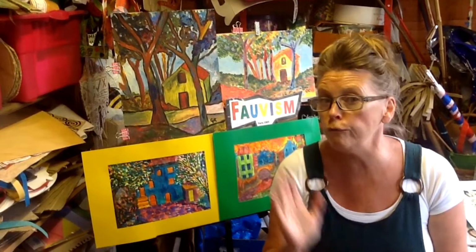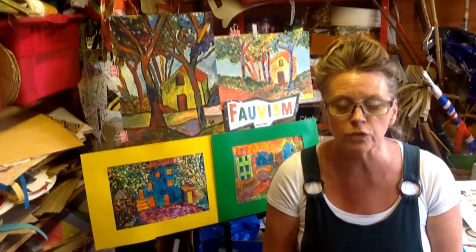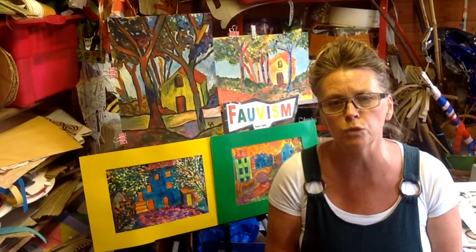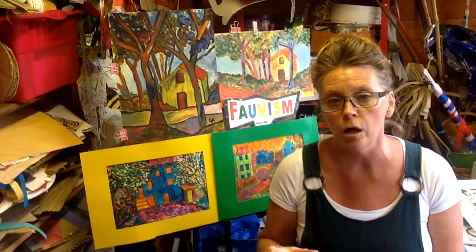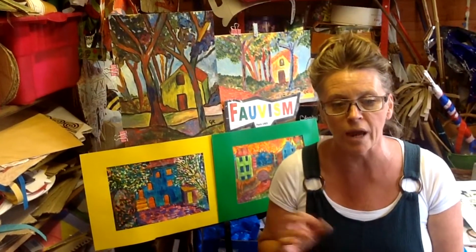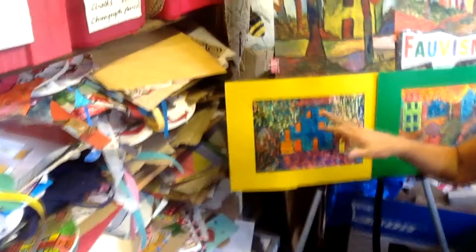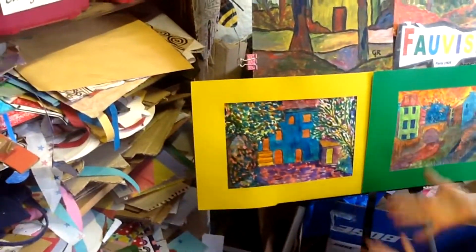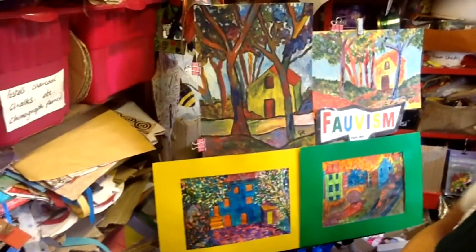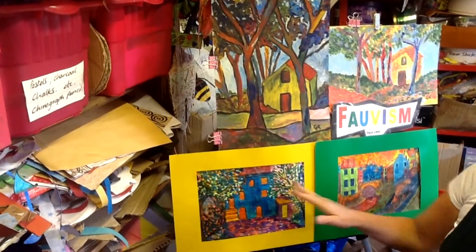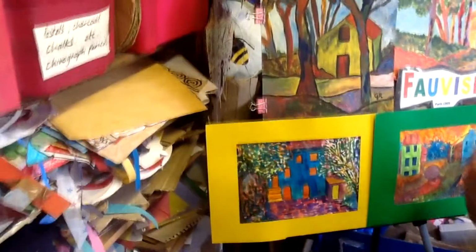And not all Fauves painted the same way, so it's worth an investigation into different techniques. So for example, Matisse would lay down big blocks of colour, whereas André Derain would use these short little strokes. So as you can see, I have experimented this week in Fauvism. You've got the Matisse block colours here, and you've got the short little brush strokes of Derain and other Fauvist artists.